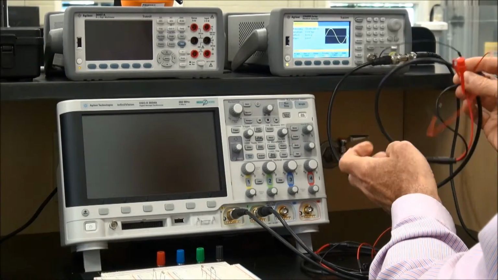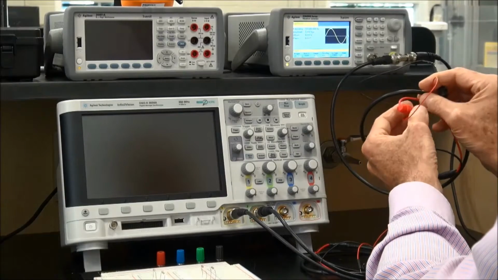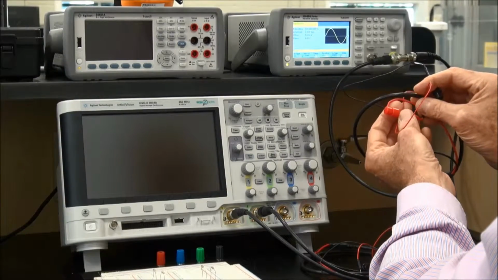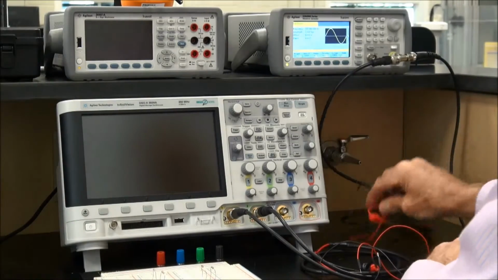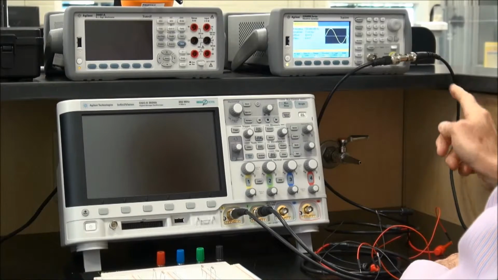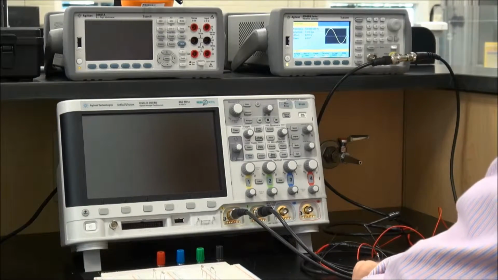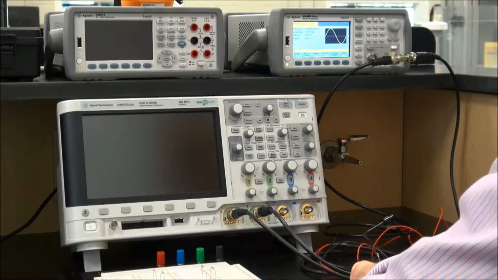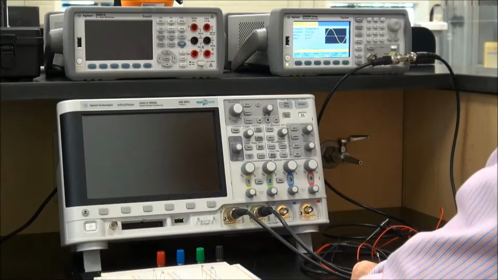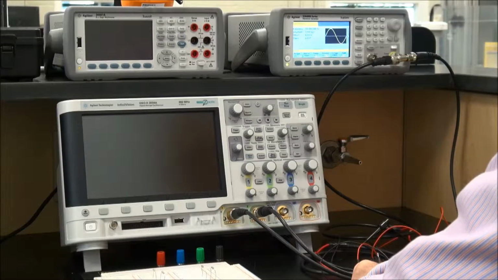So this will go to our device under test, and this will be our input signal to that. So you see I can send the same output to two different locations using this T connector, and that T connector should just stay in place on the function generator, the waveform generator, for all our future applications.